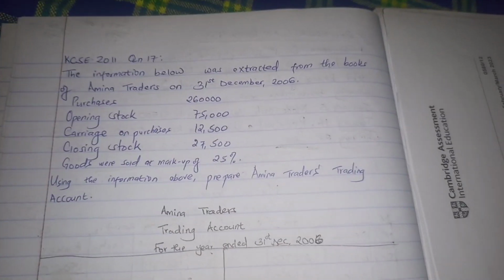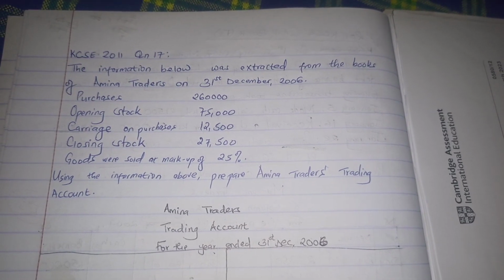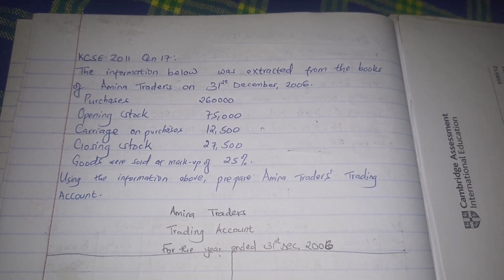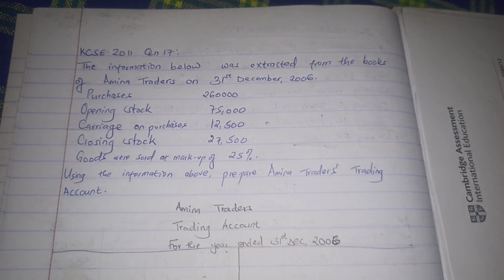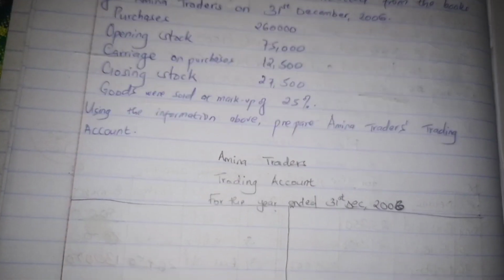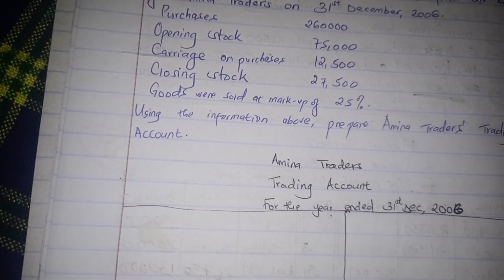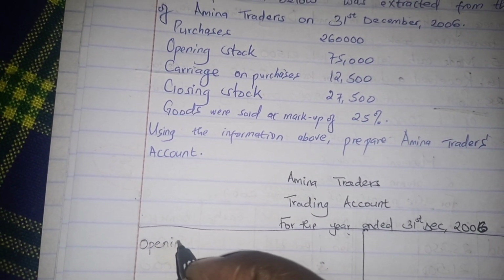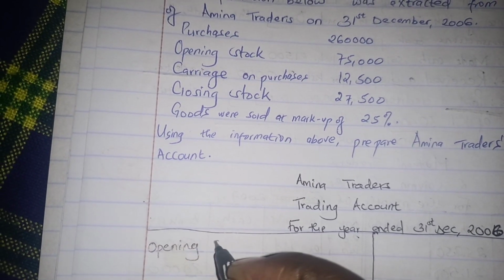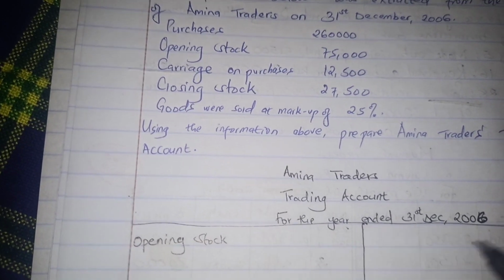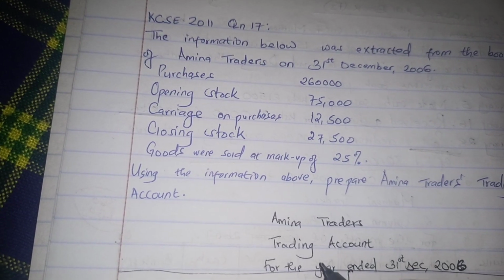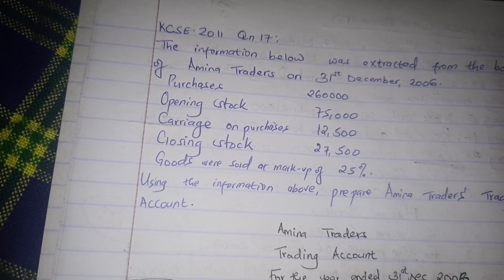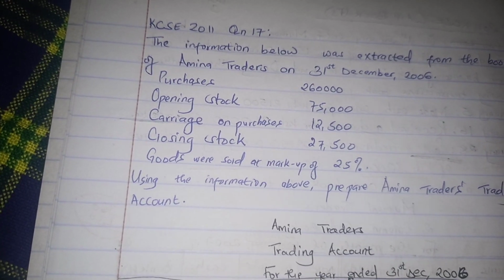Now, where do we start when preparing a trading account? We start with opening stock on our left hand side. Opening stock, and we are given opening stock as 75,000.